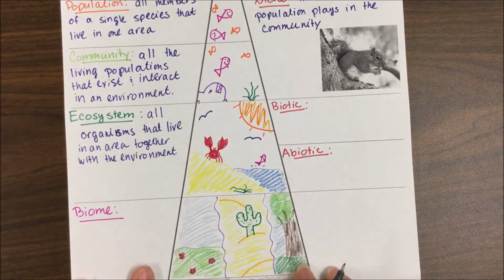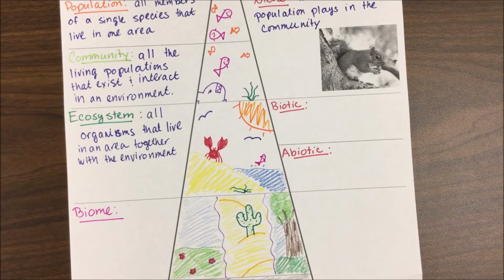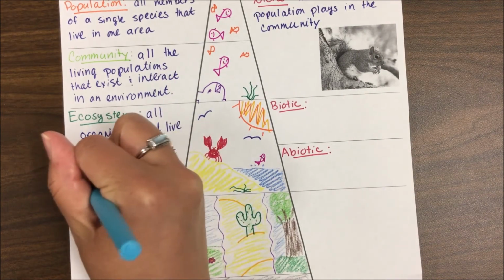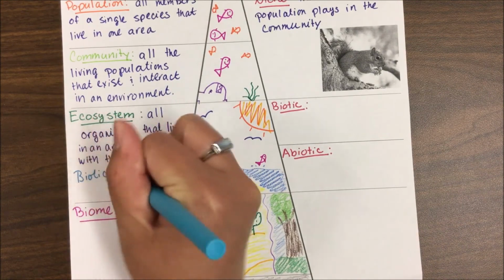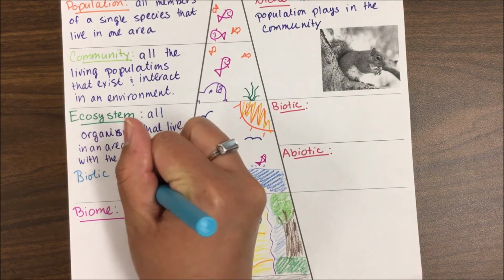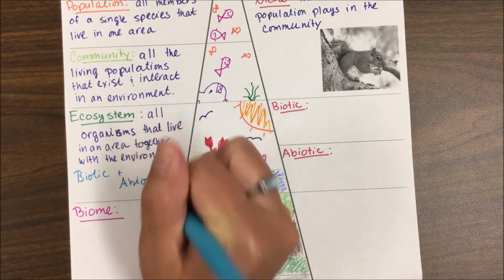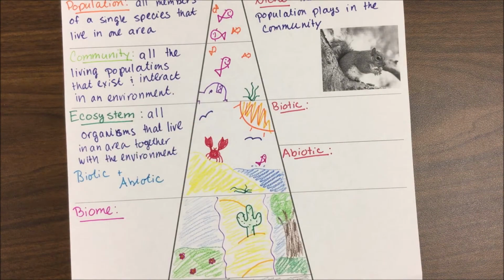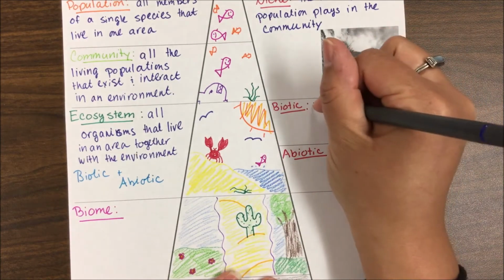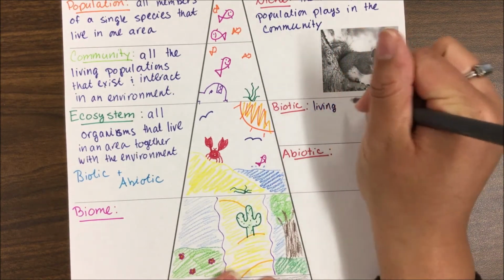Okay, so what this means is this is talking about all the biotic and all the abiotic factors. So I'm going to write this in right here if I could find a pen. All biotic plus abiotic. All right, so what is biotic and abiotic? So bio, remember, means living. So biotic are living factors.